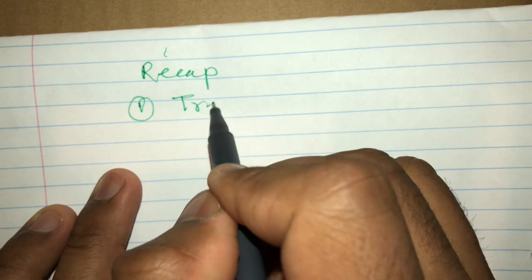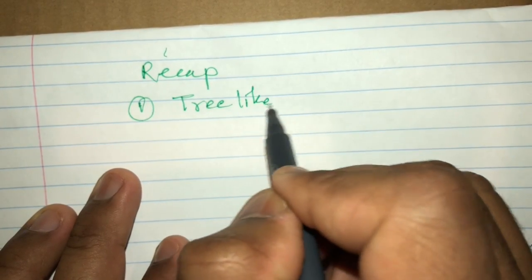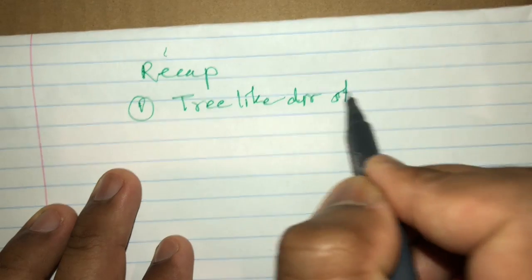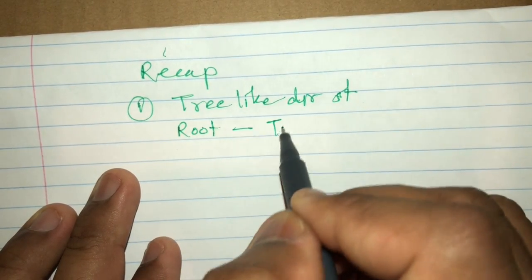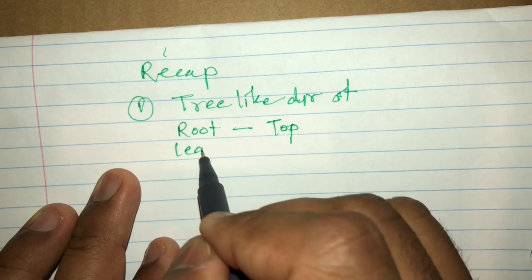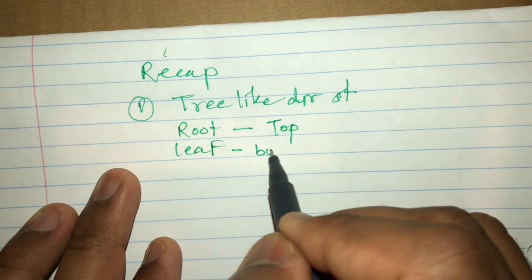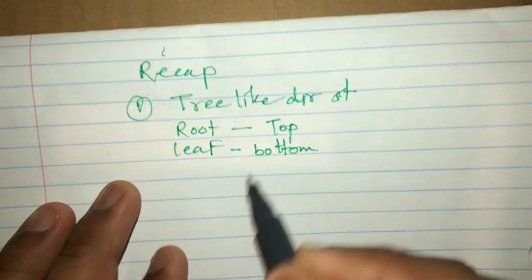So let me recap real quick the things that we learned for directory structure. It is a tree-like directory structure where root is at the top and leaf or leaves are at the bottom.